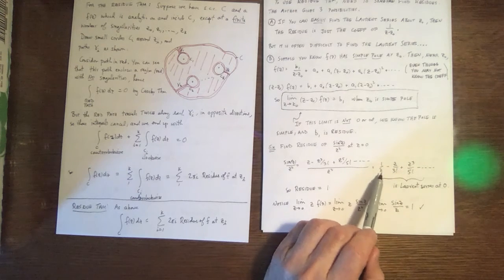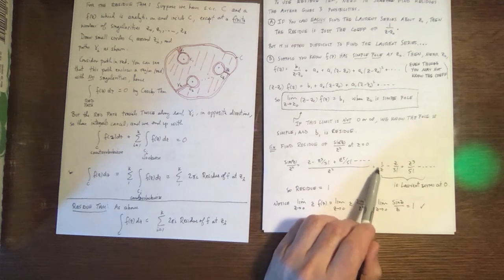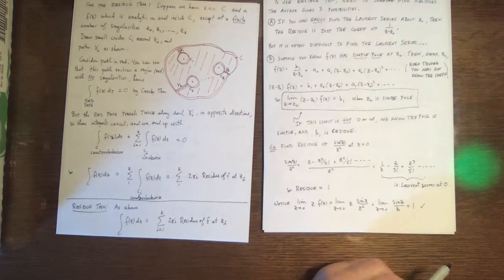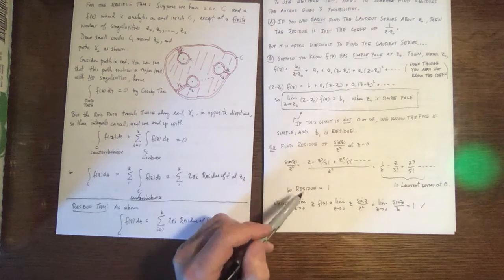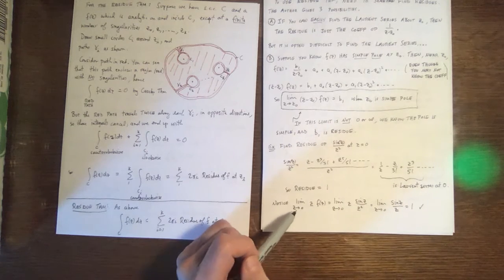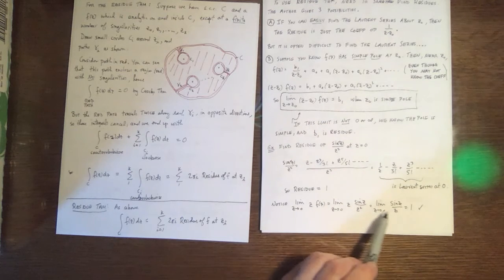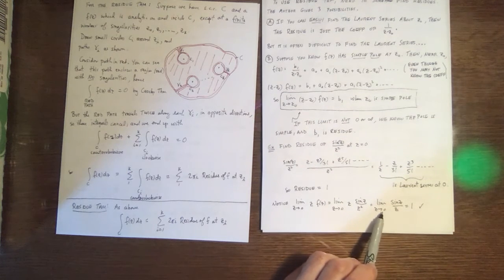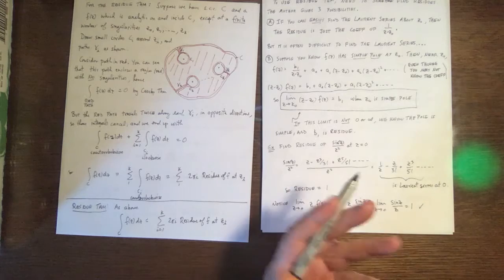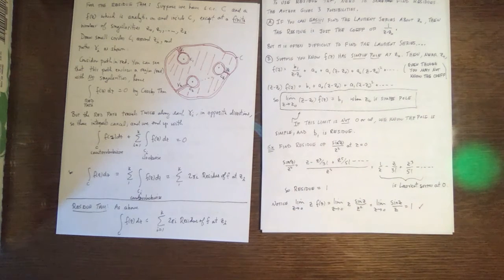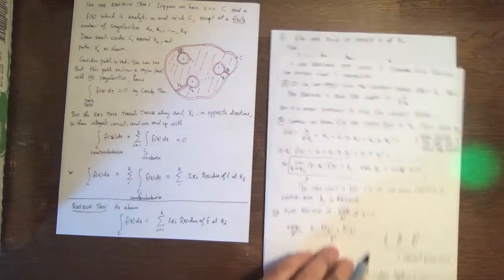And of course you see one negative power, so the residue is this coefficient 1. And notice if you multiplied by z, you get sine z over z. And then, of course, we know that limit is 1. So that verifies the calculation. Either way, you end up with the residue. So that's a simple pole.